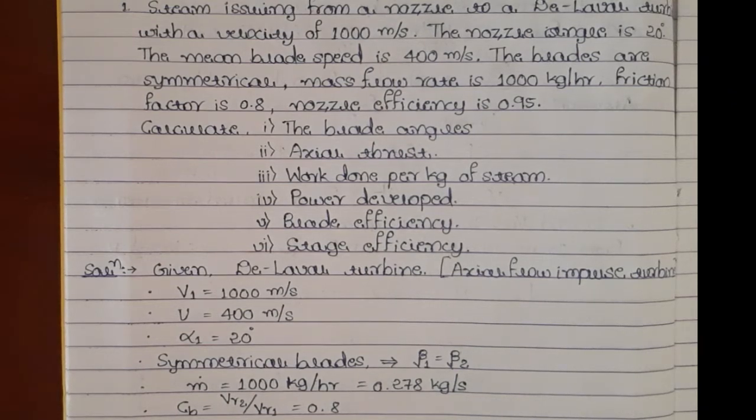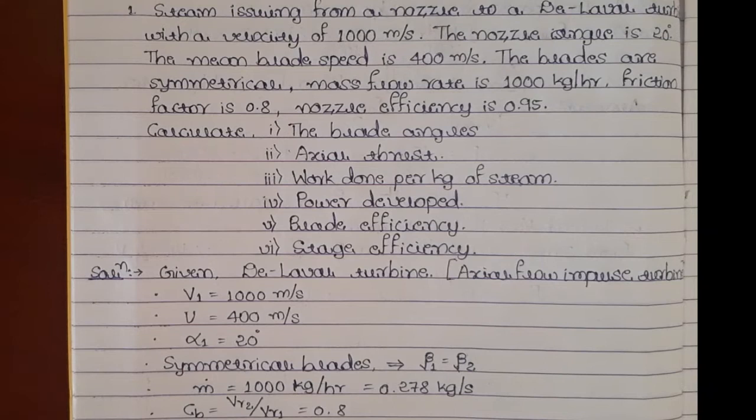Welcome once again. So in this class we will be discussing problems on steam turbines. Specifically, as we discussed in the last class, in this module we will solve problems by graphical method. So here we are solving a problem on single stage impulse turbine.